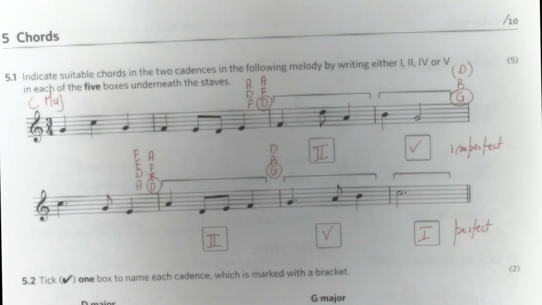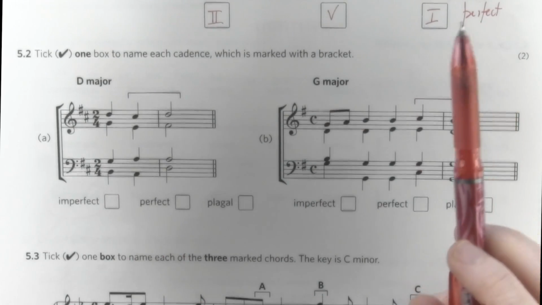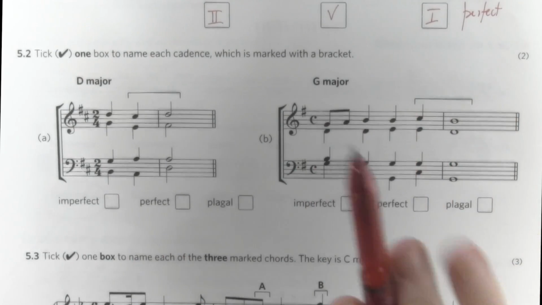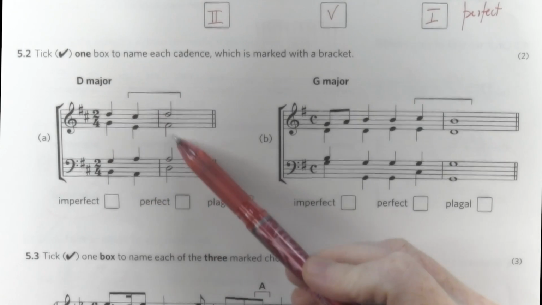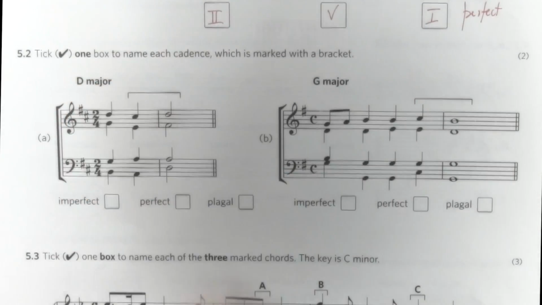I hope this is useful. Let me know, and let's move on now to question 2. In this question, we need to do the same as we've done before, basically, but in this case the chords are already sorted in a vertical way, so there will be no passing notes. Easy. Also, they give us the key, which is quite nice.